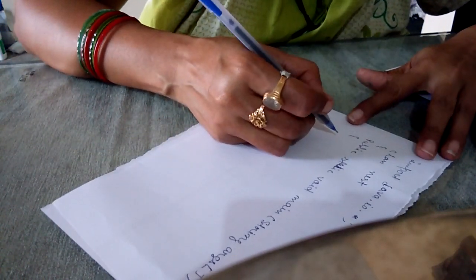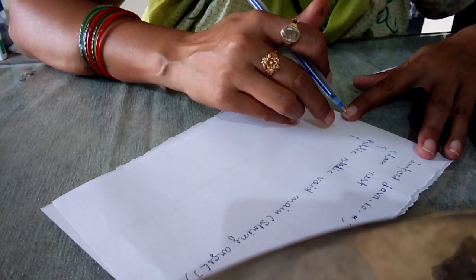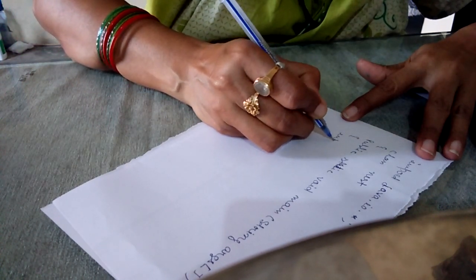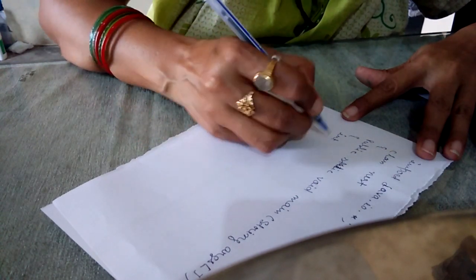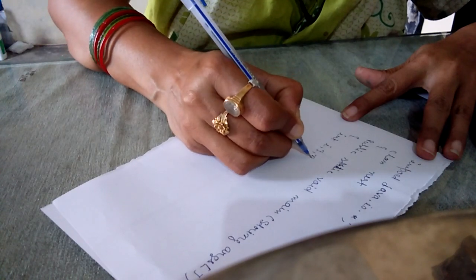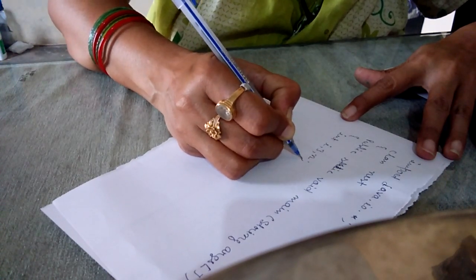Then we will take the variables we use in this program. We will take int, the data type is integer, i, j and n, then semicolon.